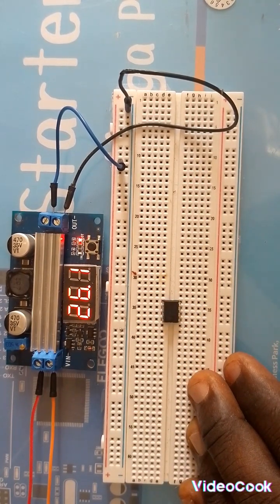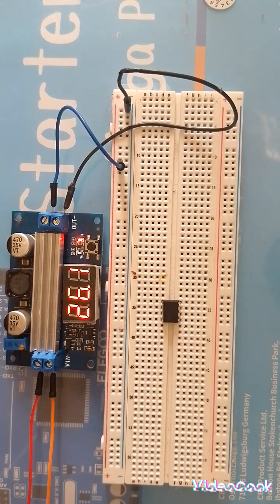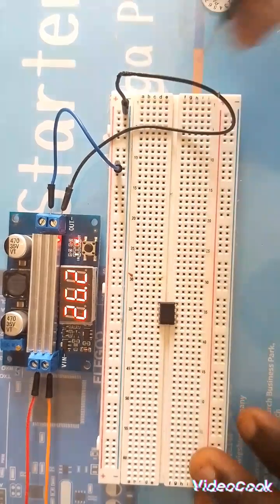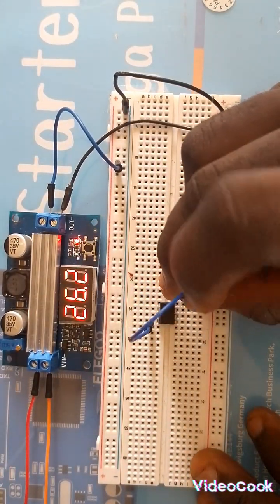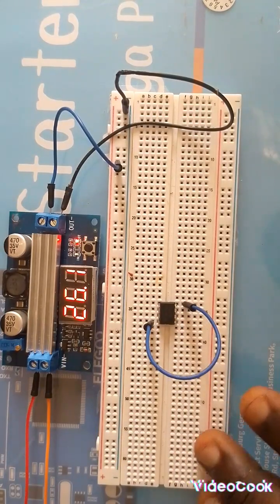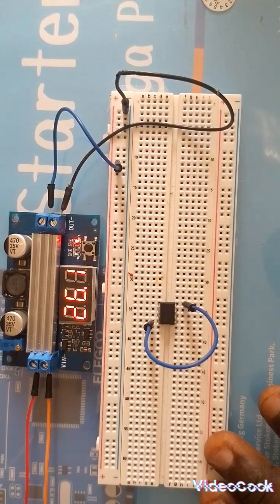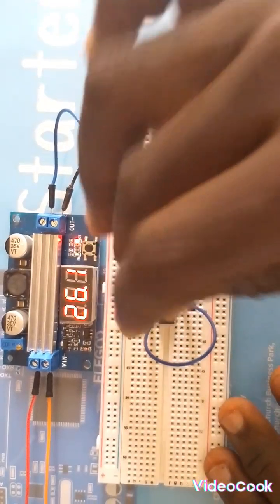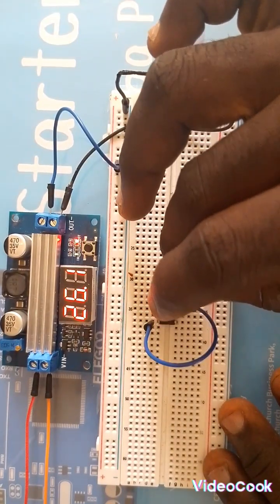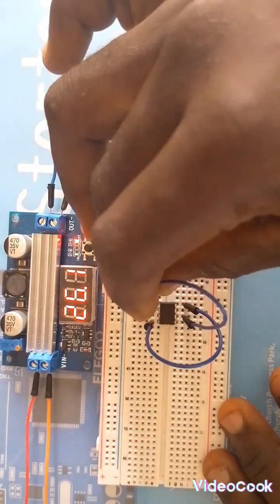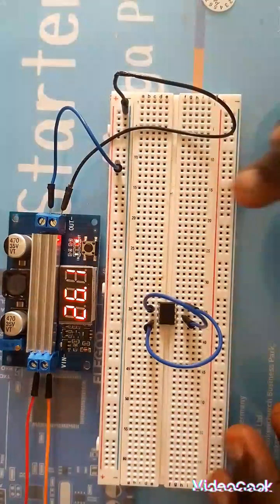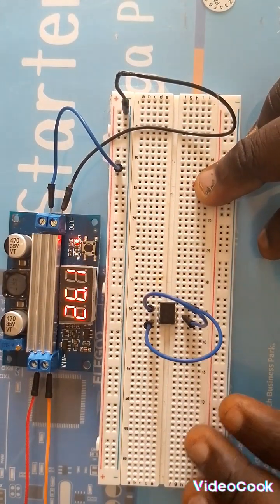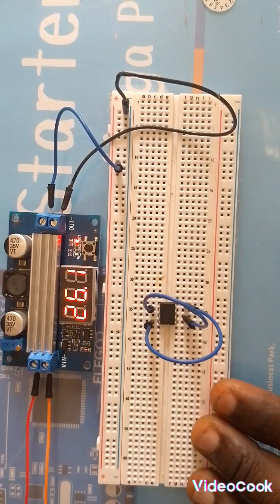So therefore, using a jumper wire, I'm going to be linking all the pins accordingly. The very first is pin 8 to pin 4, and then pin 2 to pin 6.